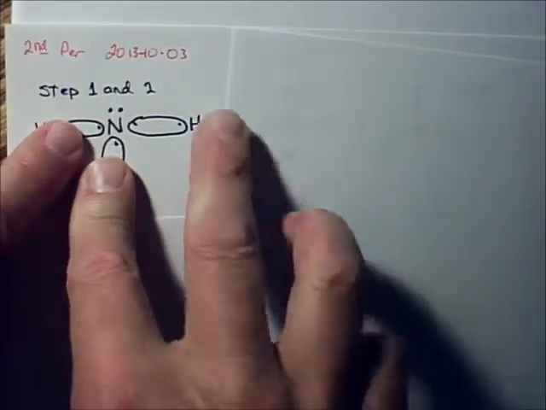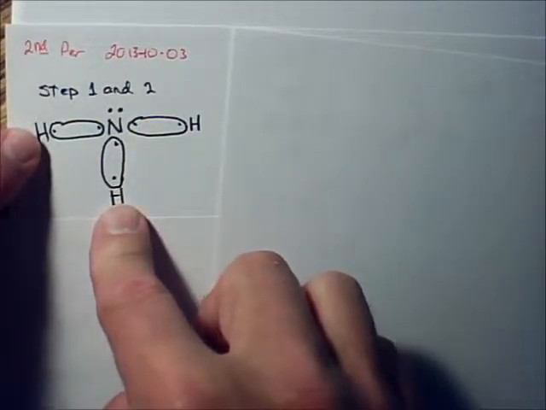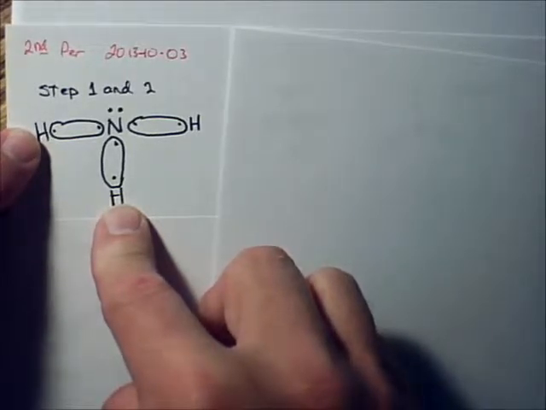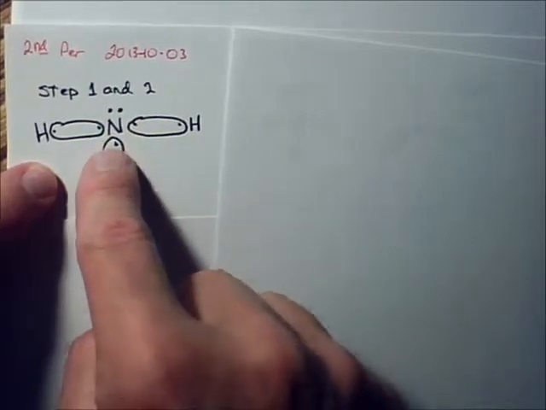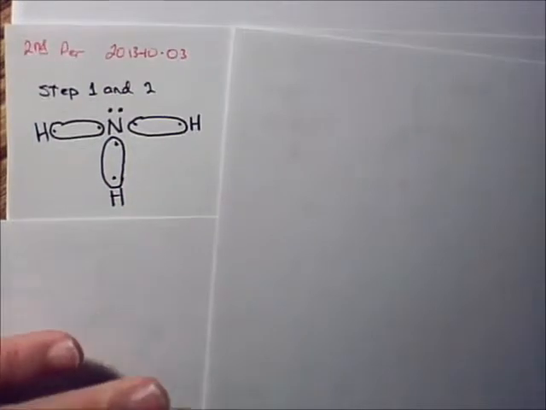Nitrogen had 5 electrons, and when it shared 3 of those electrons with a hydrogen, it gave it 3 more, which gave it a valence level of 8. And most atoms want to have 8 electrons, and now it has a full valence. So it's like neon now. Okay, so it has what it would like to be as stable as possible.